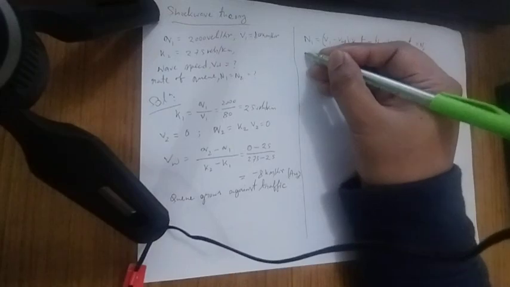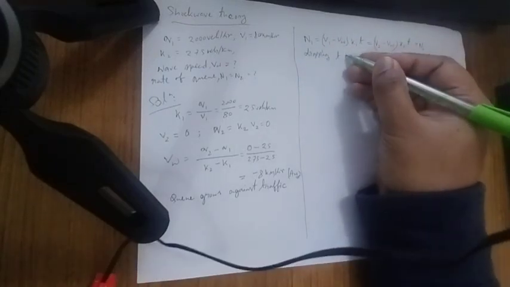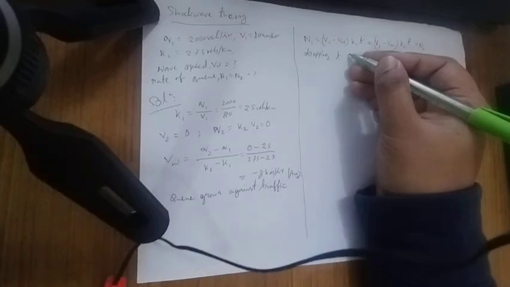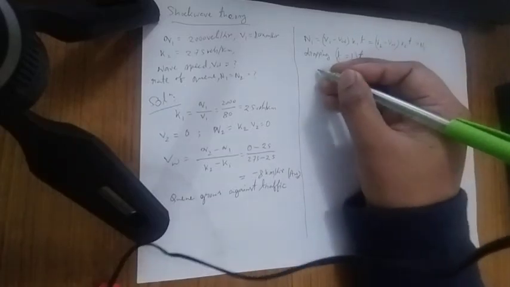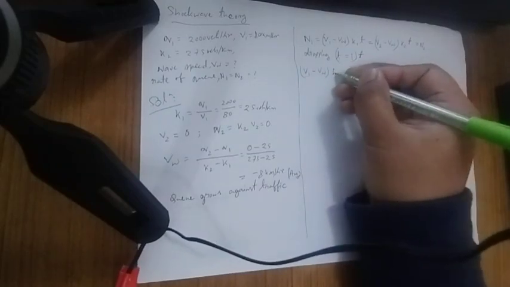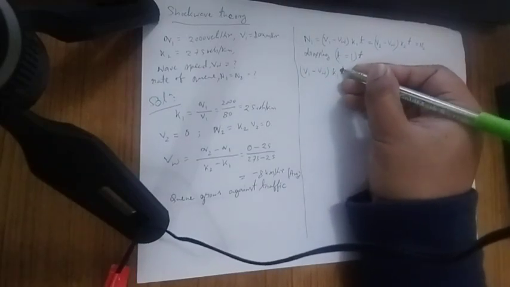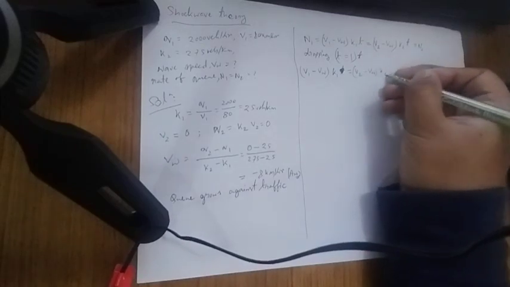So dropping T, or letting T equal 1, whatever we do, our equation becomes V1 minus VW into K1 equal to V2 minus VW into K2.